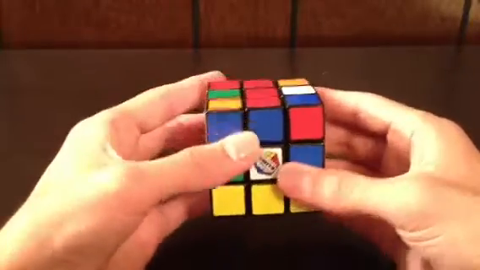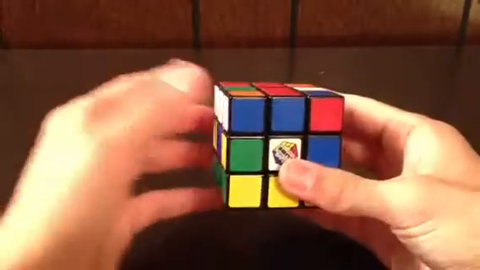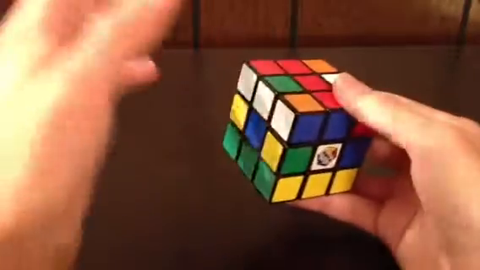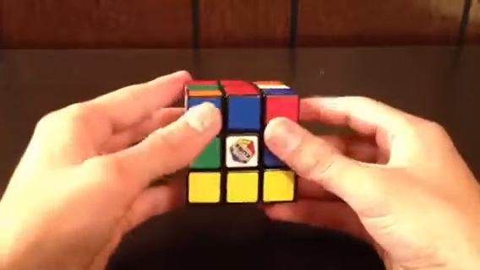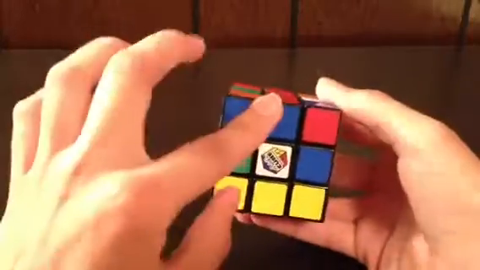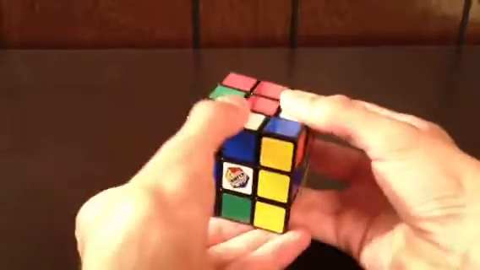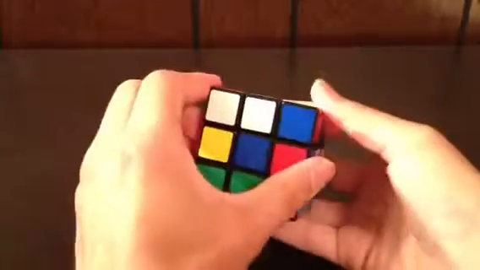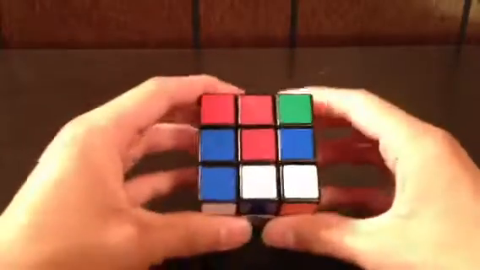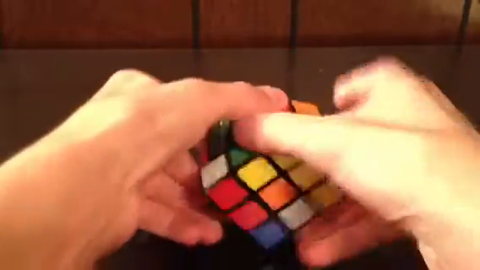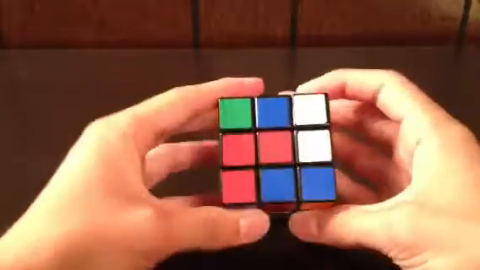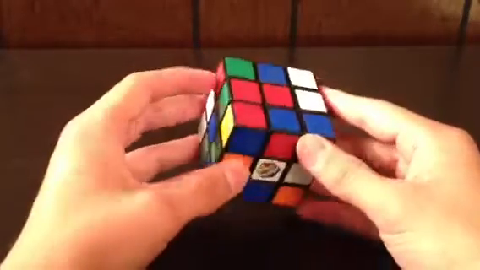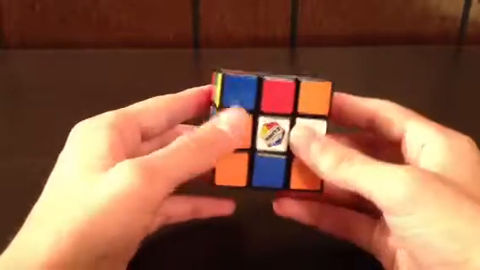Now, to turn the face counterclockwise, you put an apostrophe after the letter, and it stands for prime. So F prime would be turning the front face counterclockwise, so like that. R prime would be turning the right face counterclockwise, like that. L prime, like that. U prime, that. D prime, that. And it's always just one turn. So now that you know how to turn each face of the Rubik's Cube, we can start.